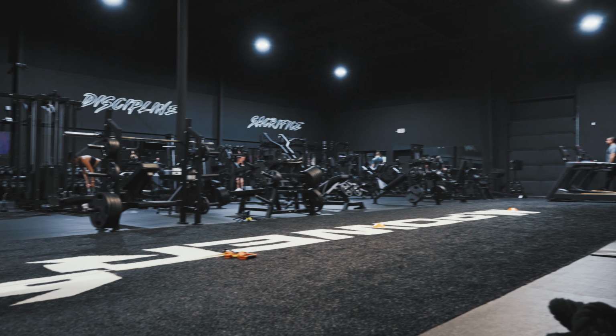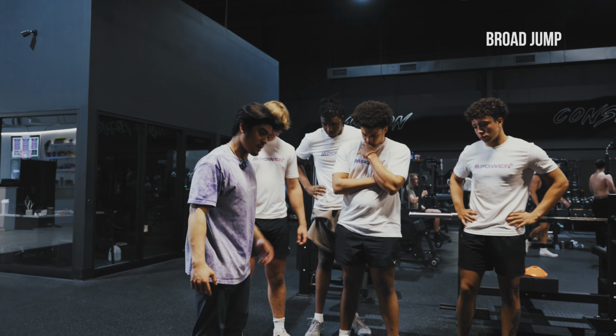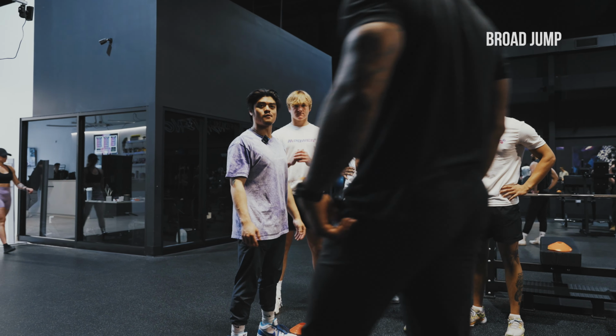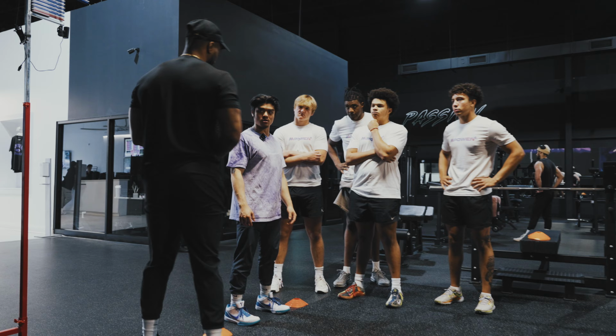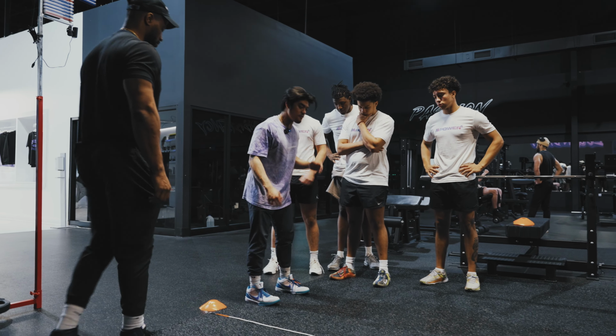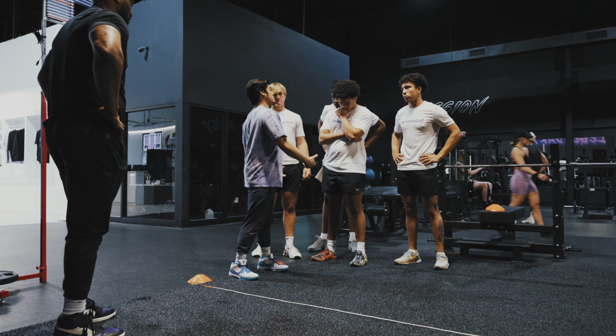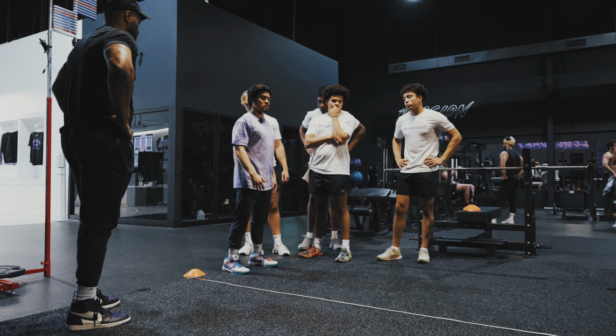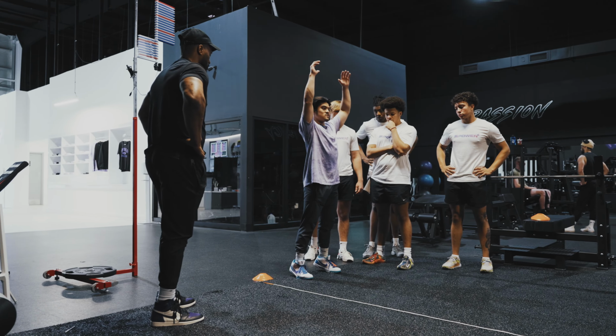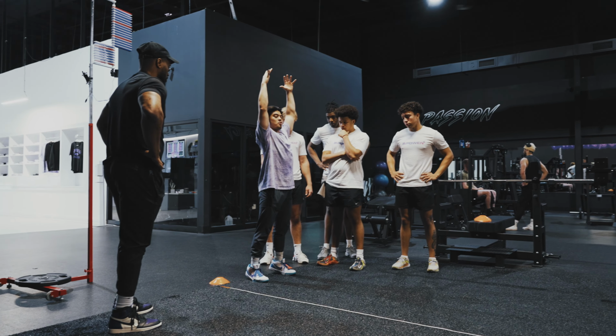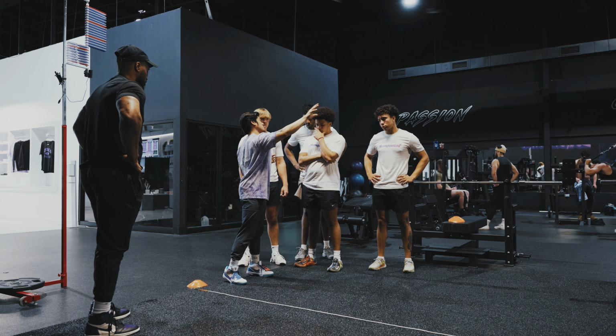Starting off with toes at the lip of the turf. Yeah, right about here. Oh no, are we going toes at the lip of the turf, or heels at the lip of the turf? Let's go heels. Heels at the lip of the turf. From here, just like the stationary max jump, right? I'm gonna be up on my toes, just like this. I'm gonna snap down real quick and then try to get out as far as I can possible.